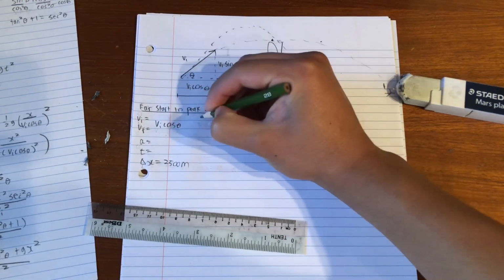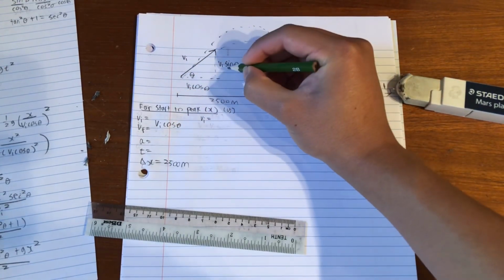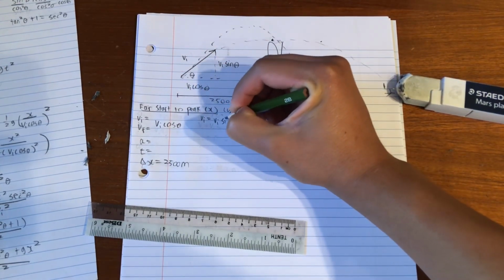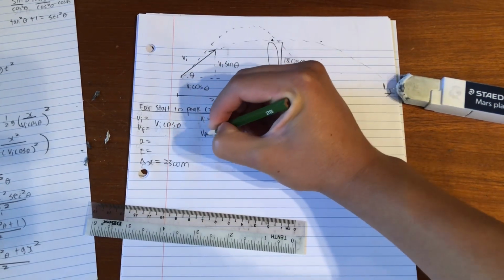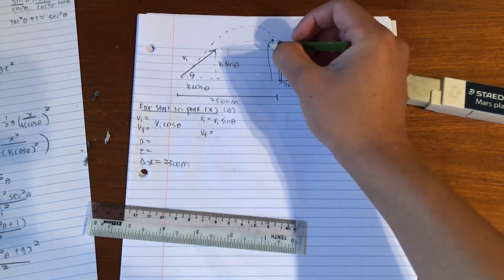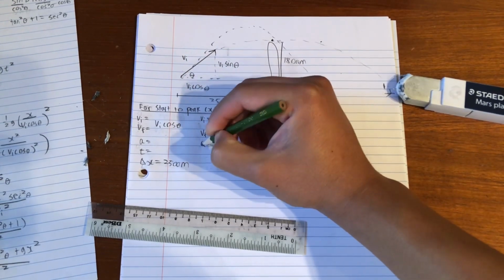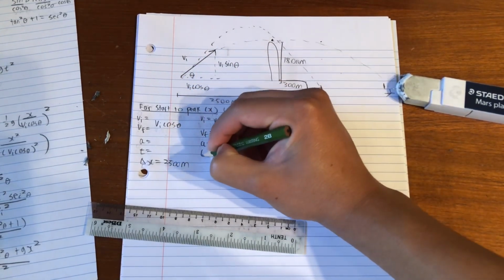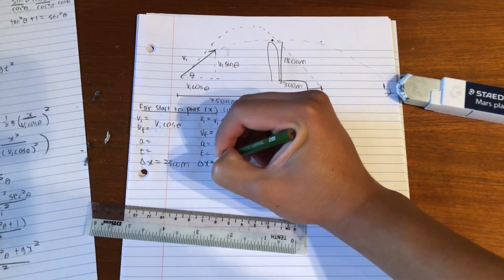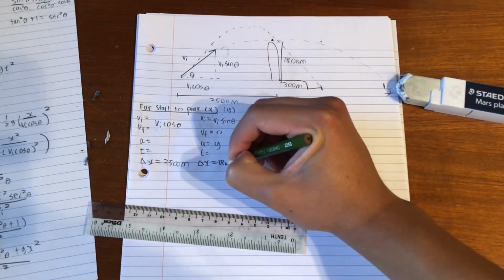In the y direction, your initial velocity will be vi sine theta, and you don't know your final velocity, or more like it's actually 0 there, sorry. a is g, acceleration is g. You don't know time, and your displacement is 1,800 meters.